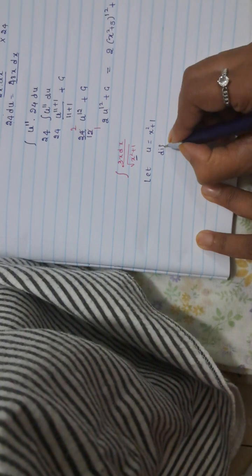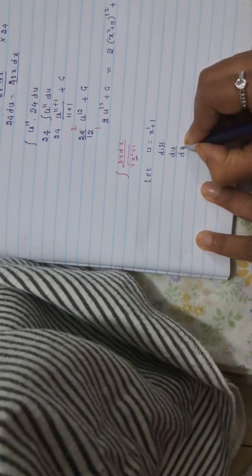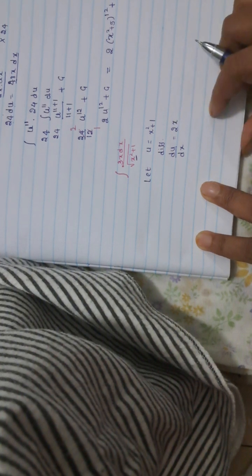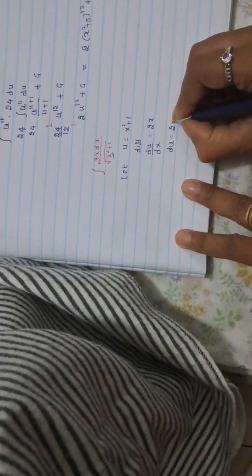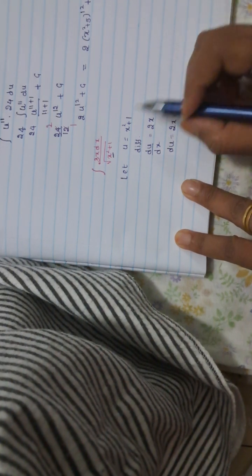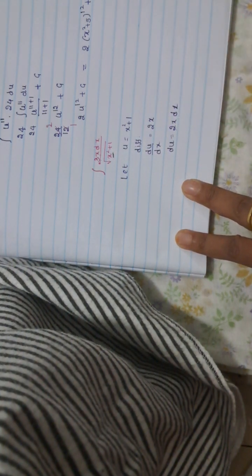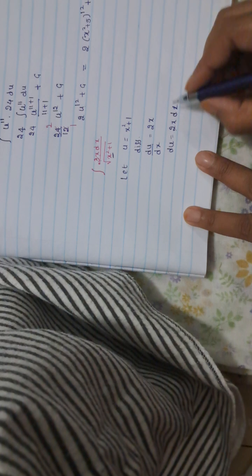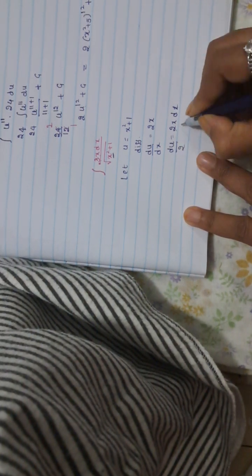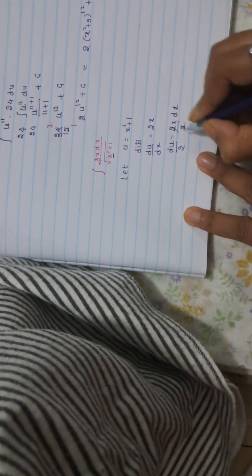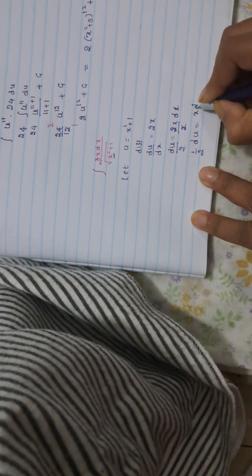So therefore let me put u is equal to x squared plus 1. Again you differentiate this with respect to x. So differentiating will give me du by dx is equal to 2x. Okay, so I can write this as du is equal to 2x dx. Now if you observe carefully, here I want 3x, but I have 2x. So for easy understanding, I don't want this 2, so let me divide throughout by 2. So when I divide throughout by 2, I'll be cancelling this 2 here. So this is 1 over 2 du, which is equal to x dx.